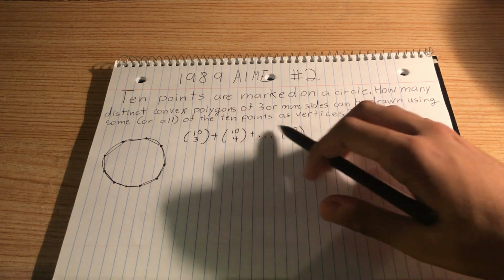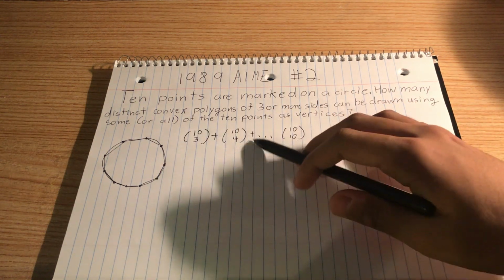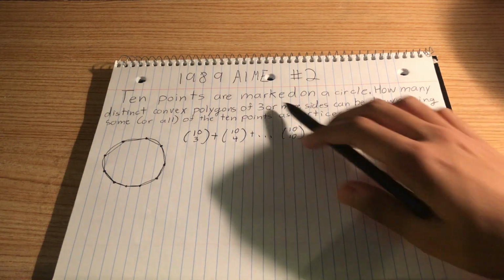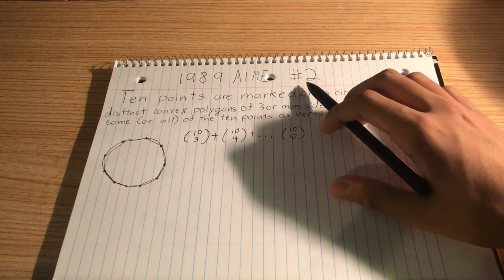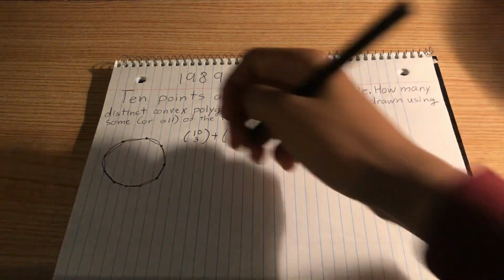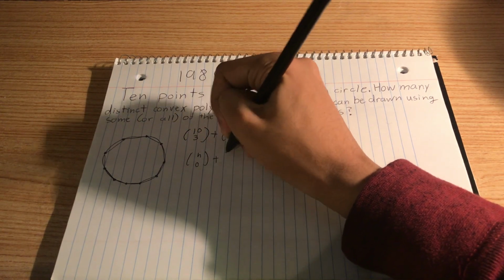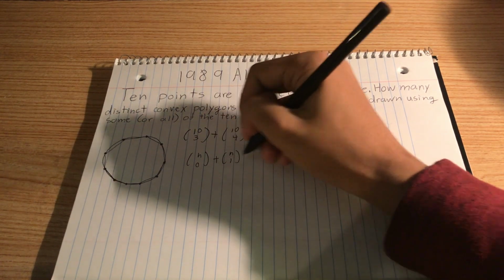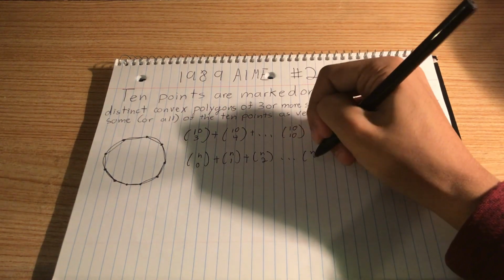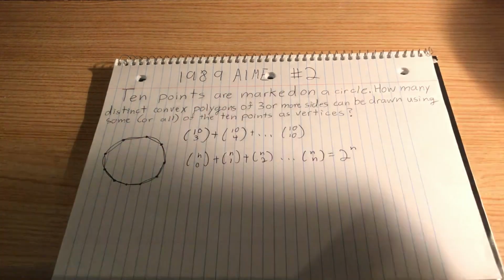Now, how do we calculate this quickly? You could technically calculate this, then this, then this, all the way to 10 choose 10, but that'll take way too much time, especially in the AIME. This is just number 2, so there's definitely a faster way to solve this. Well, we can use this identity. I'll write it right here. n choose 0 plus n choose 1 plus n choose 2 all the way to n choose n is equal to 2 to the power of n.